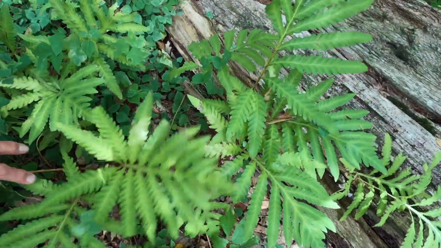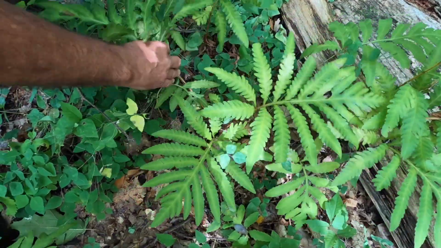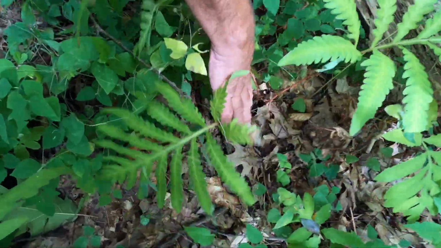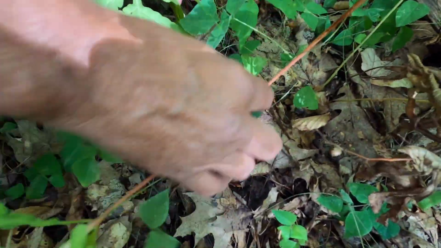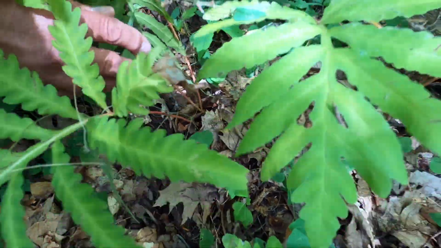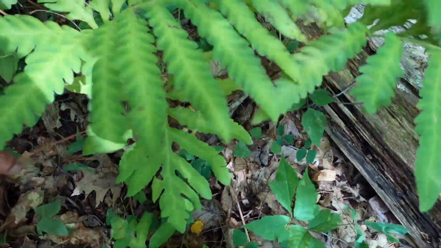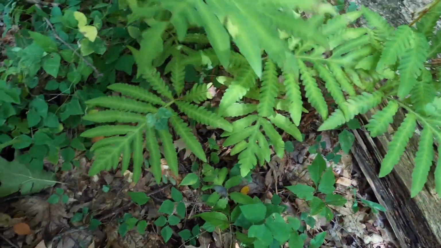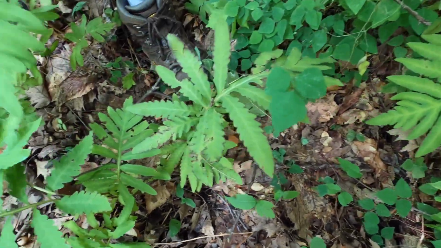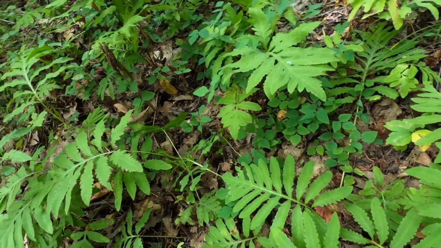Unlike the spinulose wood fern that grows as a cluster, it grows from a rhizome. You can sort of see at the base here that they arise singularly out of the ground from rhizome and spread throughout the area. So they're not in any organized clumps like the spinulose wood fern. Again, a very common fern. Keep your eyes open on Lakeview Trail and other trails for the sensitive fern.